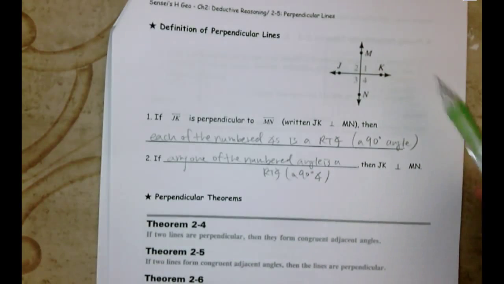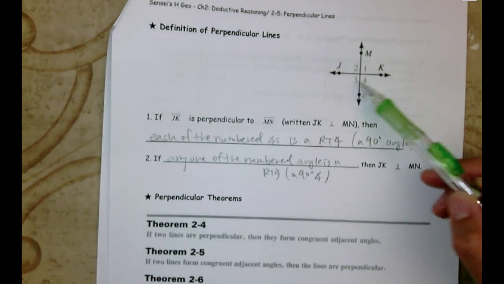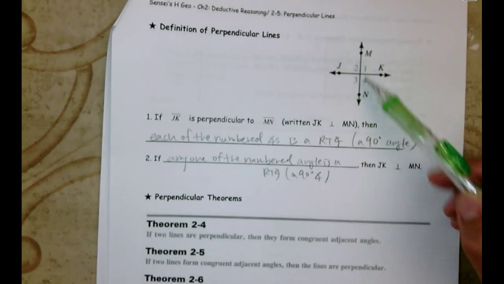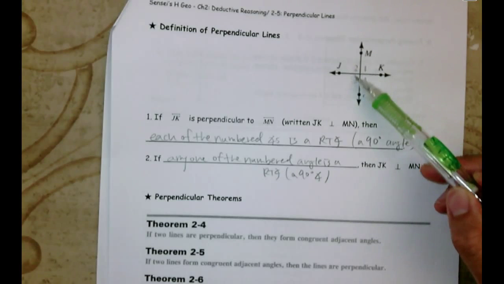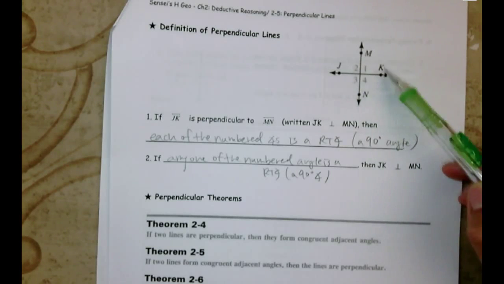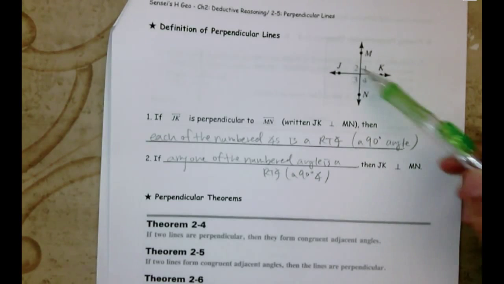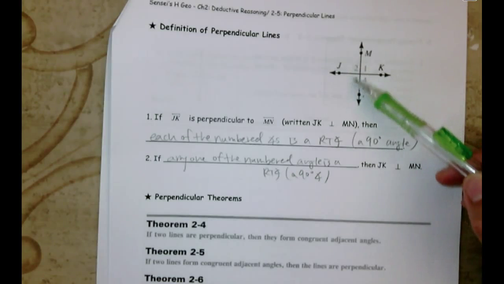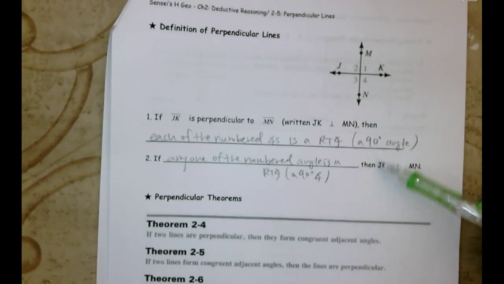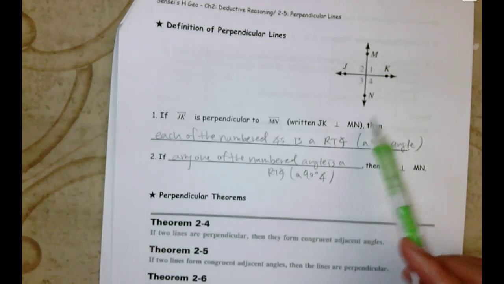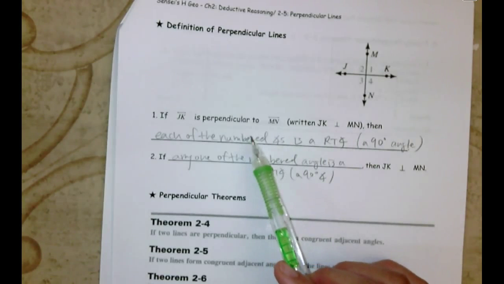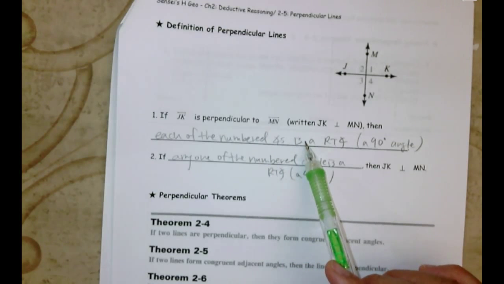Okay, but this has a diagram, so numbered angles, but you can also say that if the angles formed by two lines are 90 degrees, if any of them is 90 degrees, then the lines are perpendicular. That will be the converse. And if lines are perpendicular, then all four angles are 90 degrees. So you can also say that JK is perpendicular to MN if and only if all the angles made by two lines are right angles. That's the biconditional way of saying the definition.